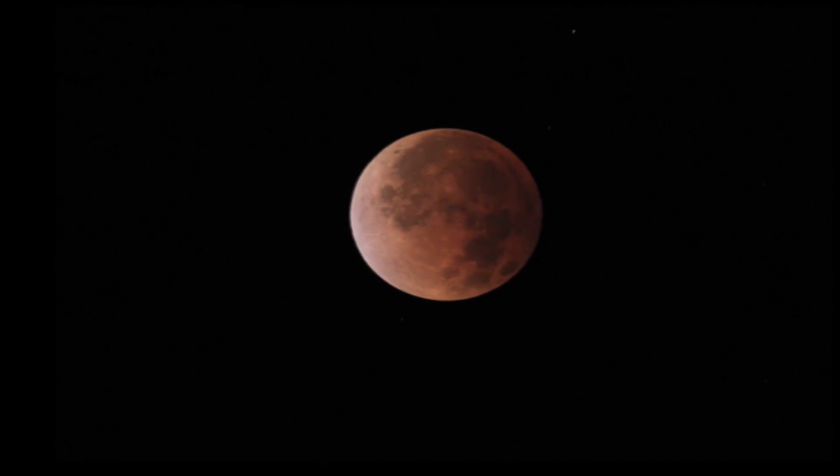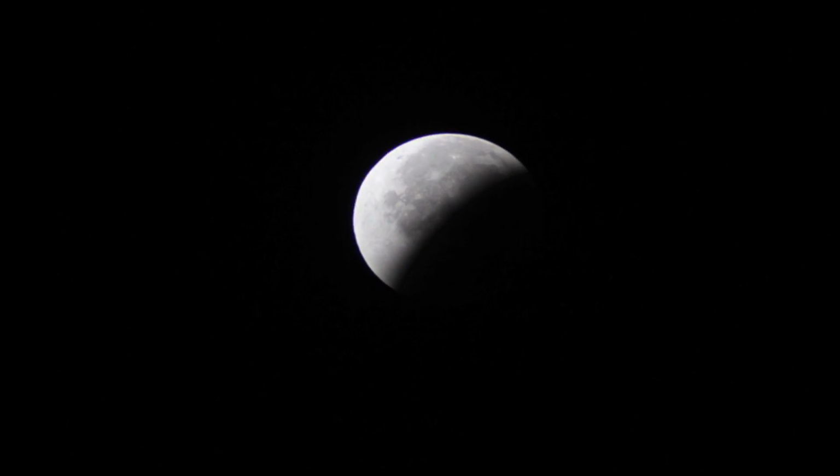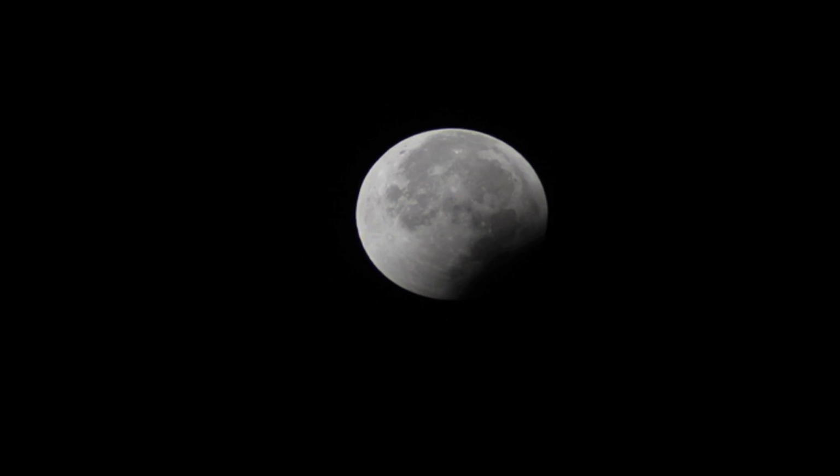The challenge here is that you have to vary your exposure time to appropriately expose the moon as the shadow changes. You can see the exposure time change several times during this movie.